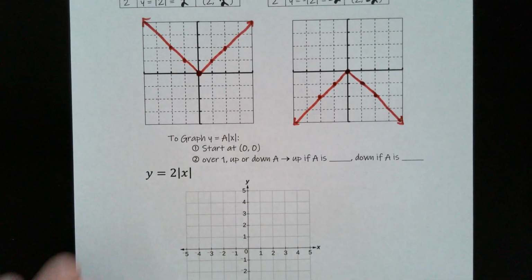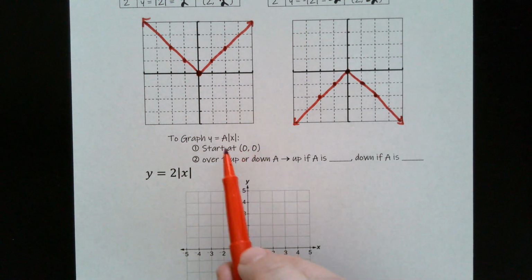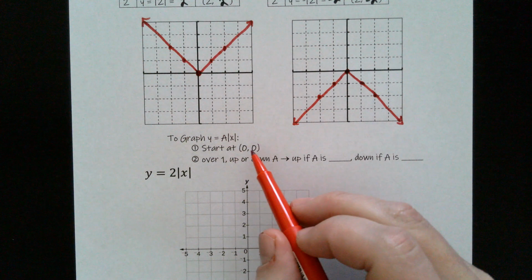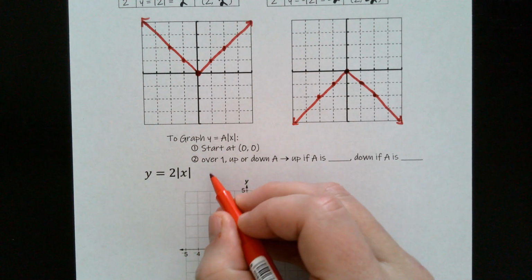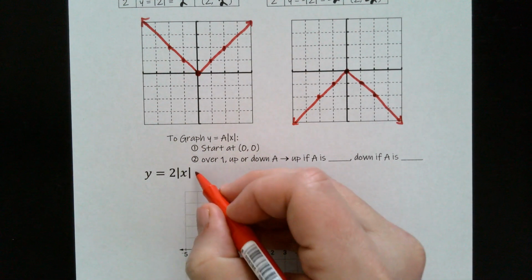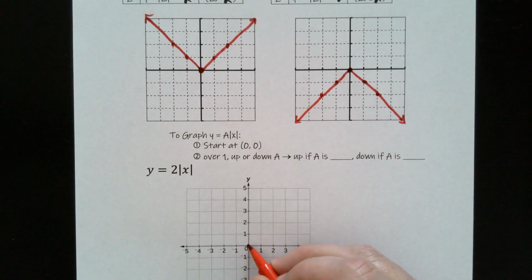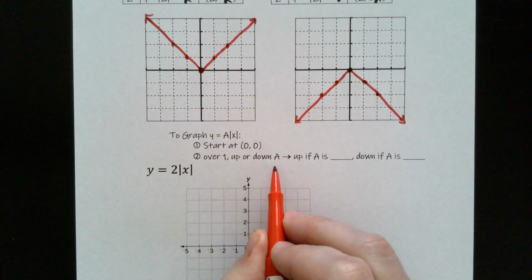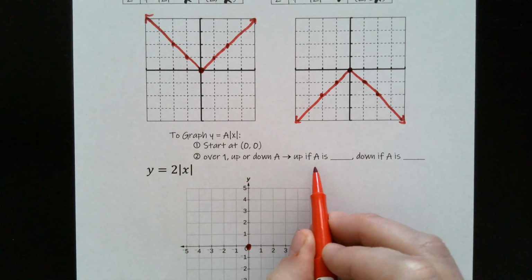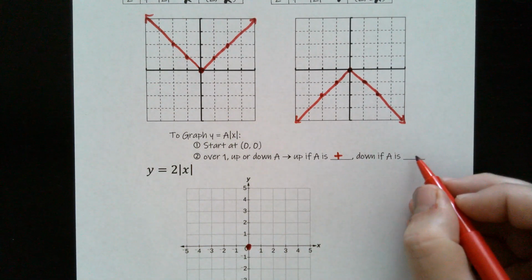But now we're going to talk about what happens if we have a number out front. Okay, so if you want to graph y is equal to a, where a is any real number, times the absolute value of x, you start at 0, 0, because you're not being shifted up. Those will come later. So if it had like a +3 out here or something, then you would have to start somewhere else. But since there's no numbers out here, then you start at 0, 0. So let's look at this first one. We'll put a point right here at 0, 0, as we're told. And then it says over 1, up or down a. So up if a is positive, and down if a is negative.